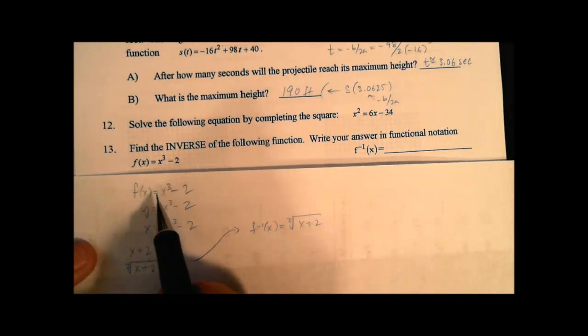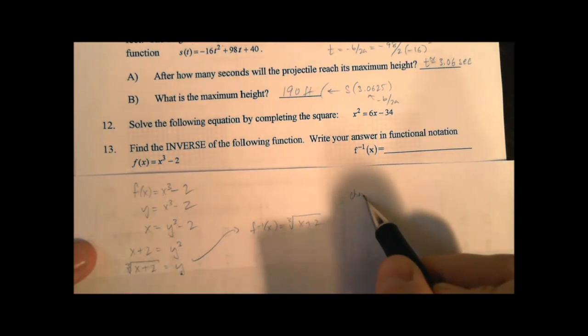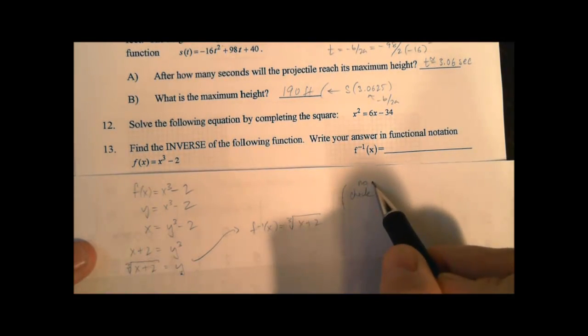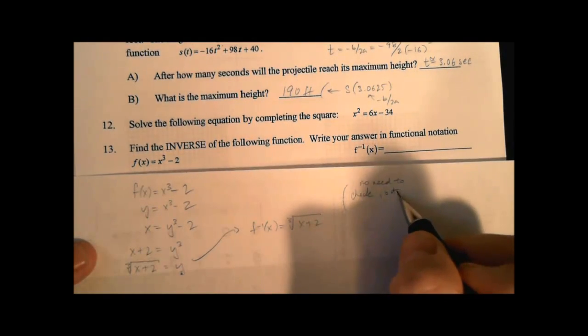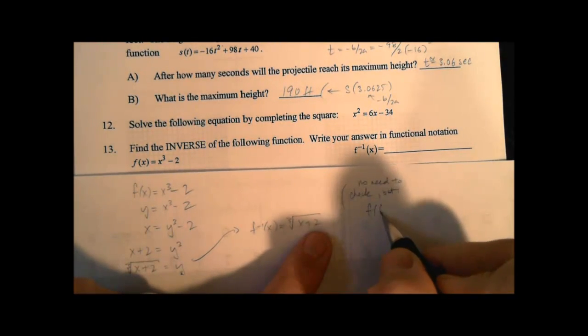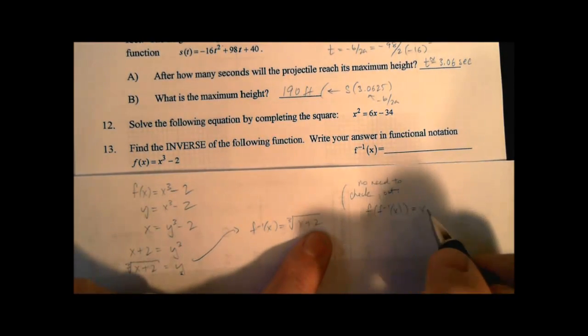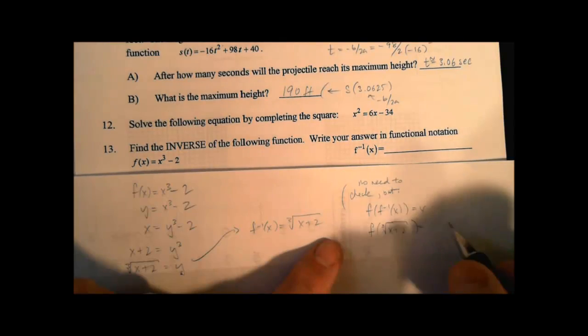You could compose f and f inverse in both directions and show that it equaled x. If you wanted to check, you don't need to. But you could check, for example, that f of f inverse of x was x. That is, that f of the cube root of x plus 2 was equal to x.